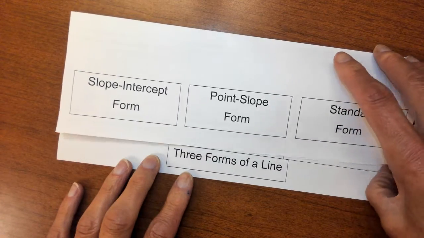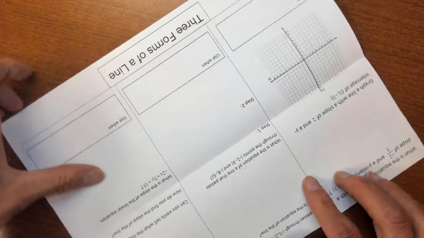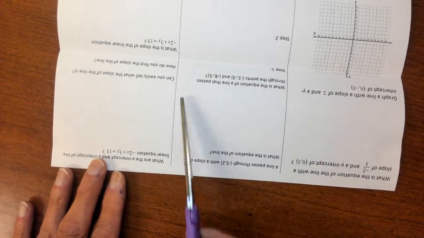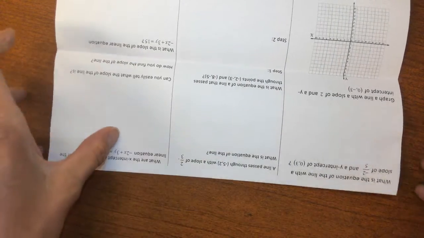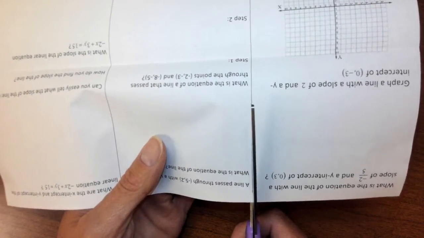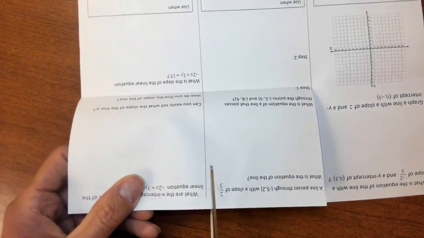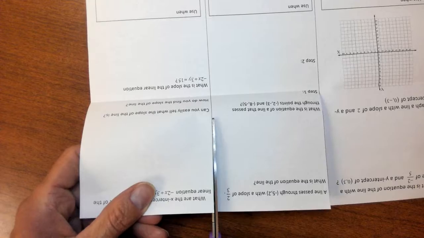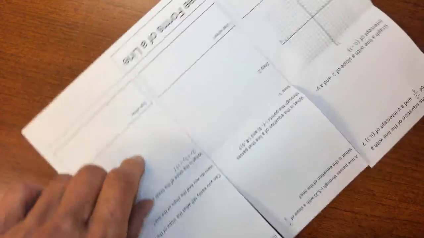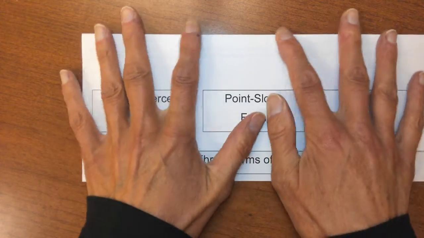Take your scissors, go ahead and open up your foldable, turn it upside down, and we're going to cut along these lines only up into the crease. So go ahead and cut along each of those lines just up to the crease like that. And the same thing on the other one. Turn it back over and fold it back the way you originally had it.